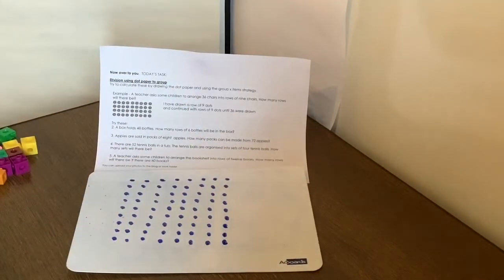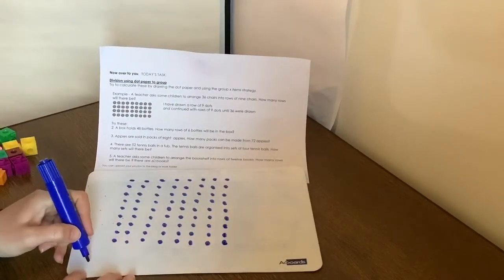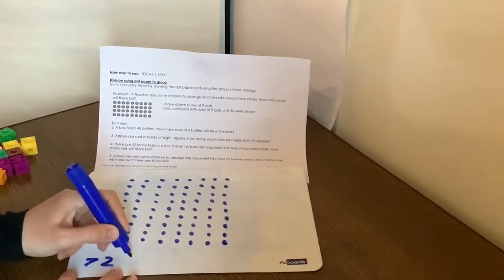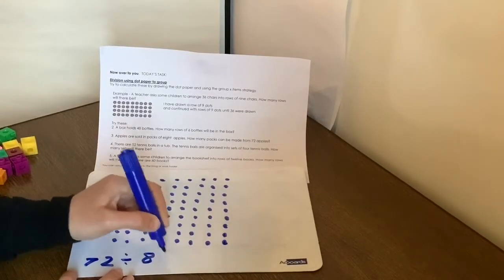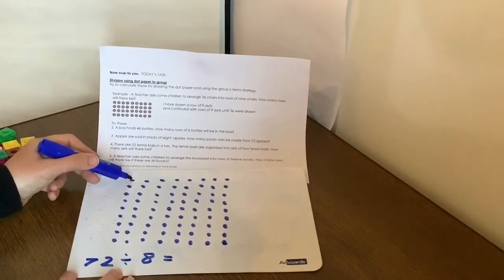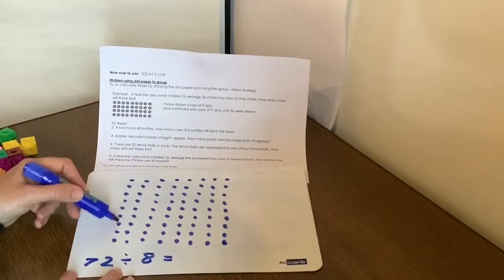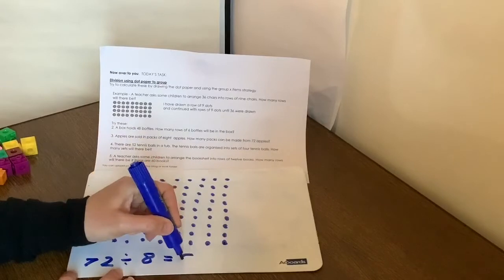So there's our 72. So 72 divided by 8 equals how many rows? 1, 2, 3, 4, 5, 6, 7, 8, 9.